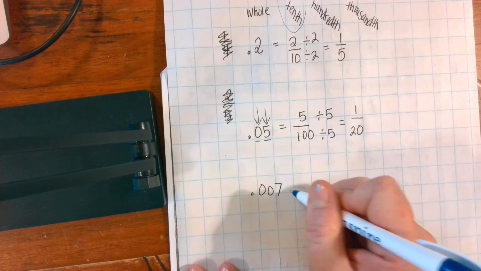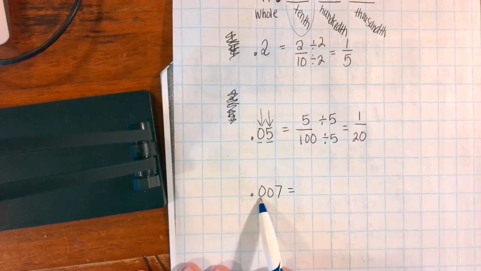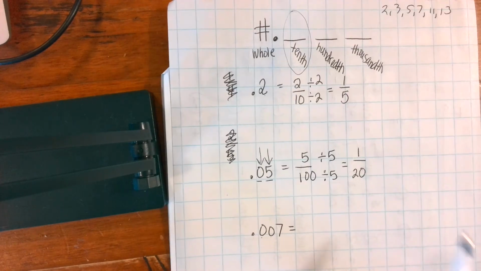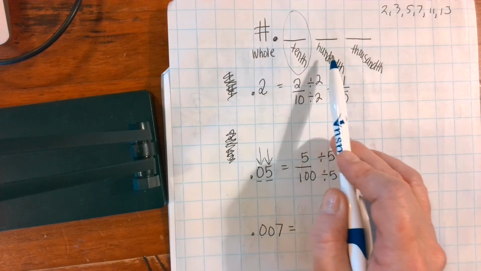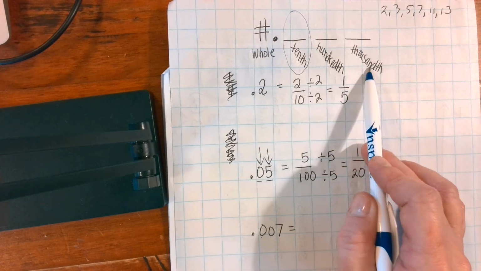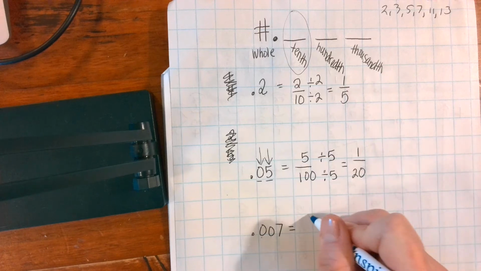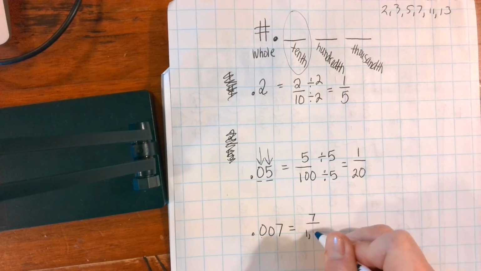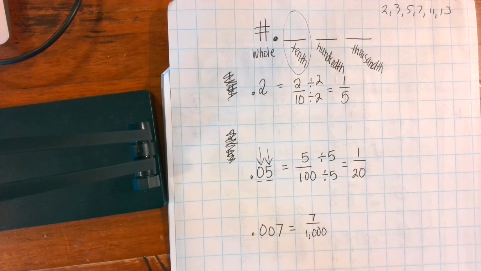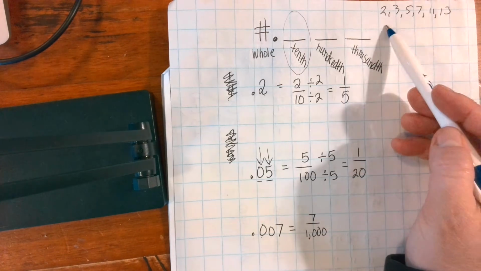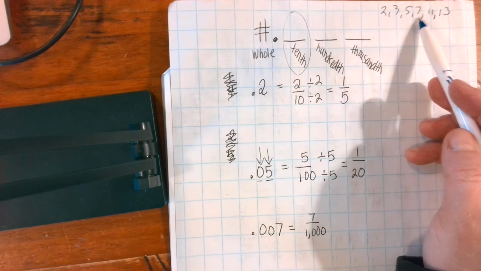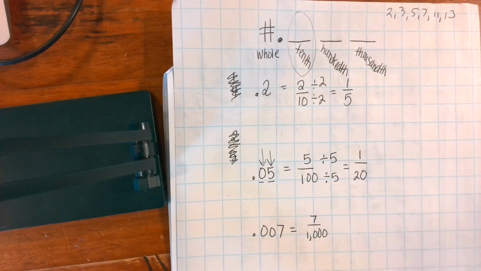All right? 1, 2, 3 place values. 1, 2, 3 place values. 7 thousandths. Can't divide by 2, can't divide by 3, can't divide by 5, can't divide by 7, can't divide bottom by top. Done.